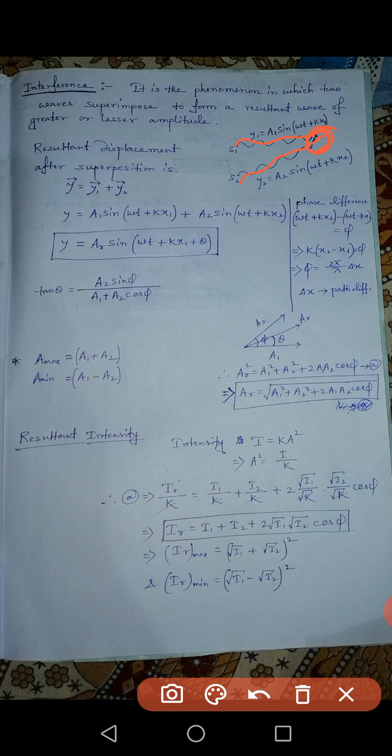We call it constructive interference. If both light waves meet with minimum intensity, meaning zero intensity, then this point will be a dark point, and we call it destructive interference. Constructive means bright, destructive means dark.